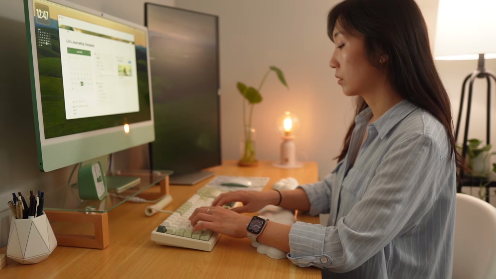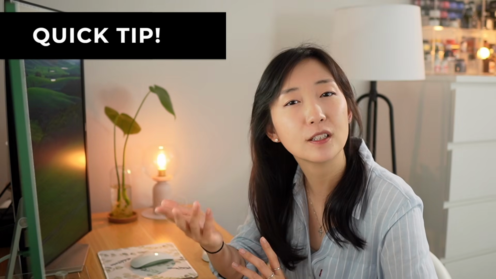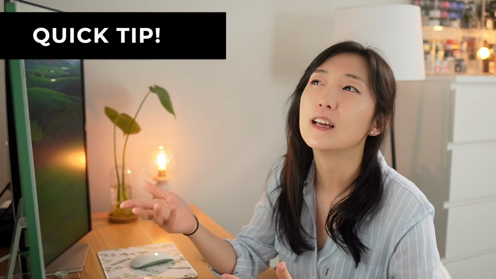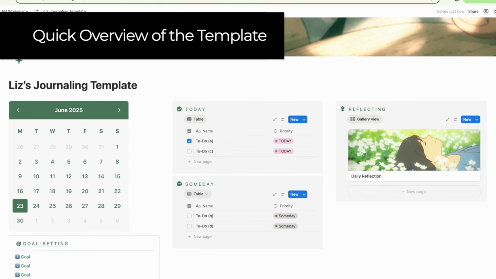Quick tip. If you're new to Notion, I recommend starting with a template. It's a great way to get familiar with how the app works, and starting from a blank page can feel overwhelming, especially in Notion. Here's a look at my complete Notion journal layout.